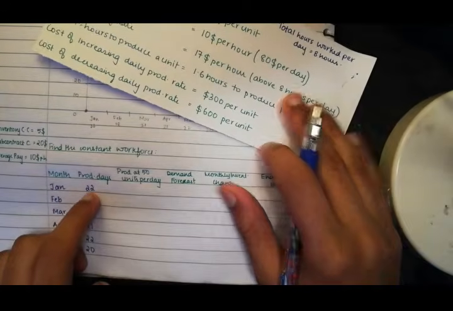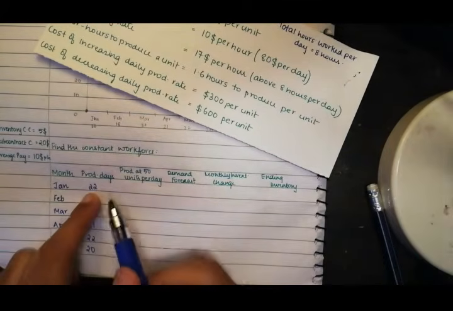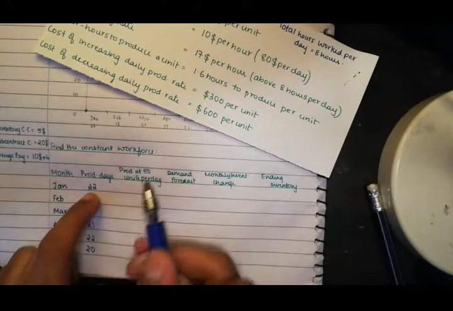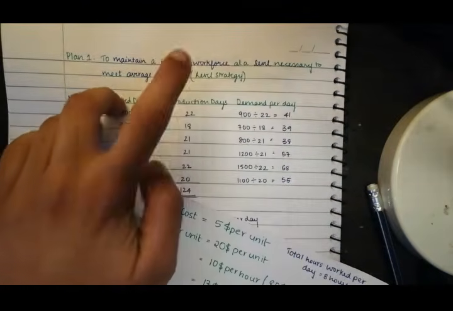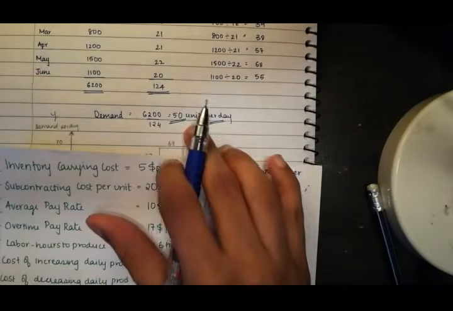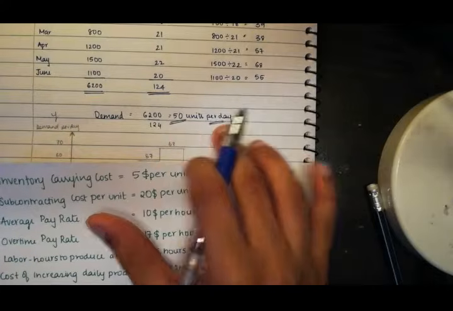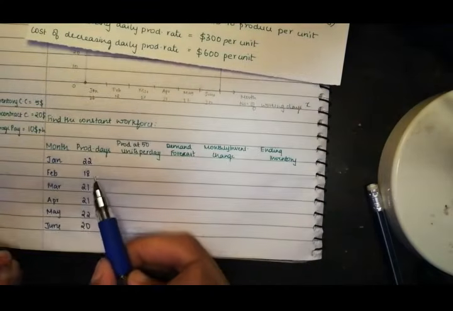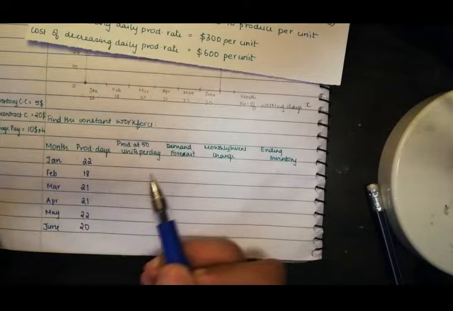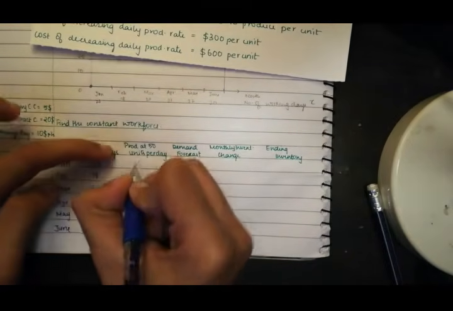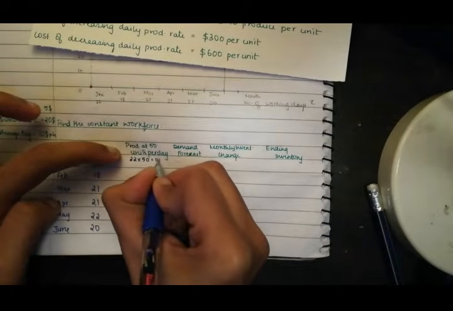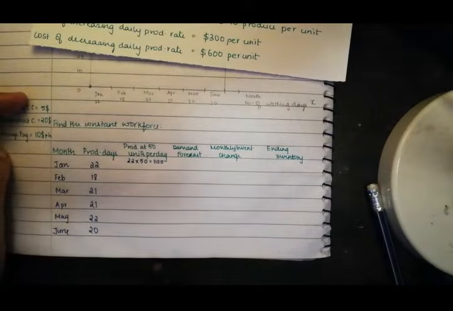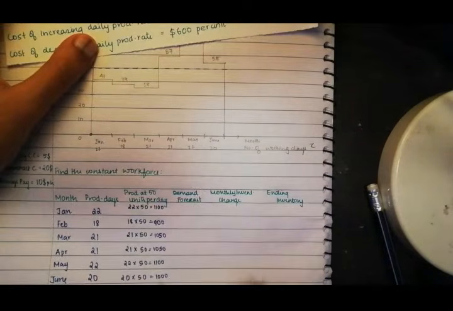So these are the 22 days we'll be working in January. All those days in total times 50 is how much we need to be producing to satisfy the statement of plan one, to maintain a constant workforce at a level necessary to meet average demand. So our average demand, meaning the units we need to be producing every day, times the total number of days for each month, right? So 22 into 50, that's going to be our production at 50 units per day. 22 into 50 is 1,100, and so forth. Okay, so now we've done this, and now we're moving into demand forecast.